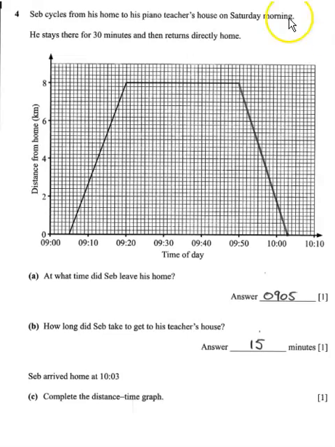So for question 4, it says Seb cycles from his home to his piano teacher's house on Saturday morning. So at the start here is from his home to his piano teacher's house. He stays there for 30 minutes and then returns directly home. At what time did Seb leave his home? You can see that's in between 9 and 9:10. So the answer would be 9:05.